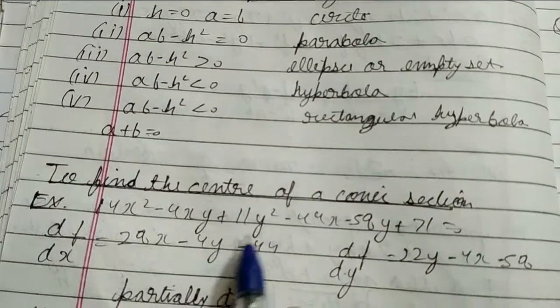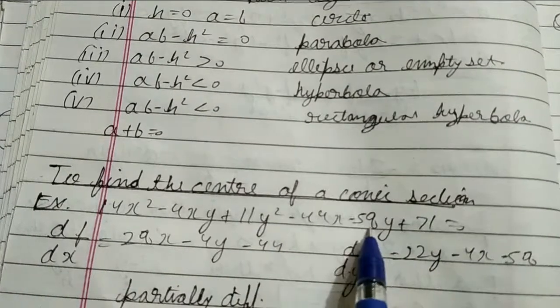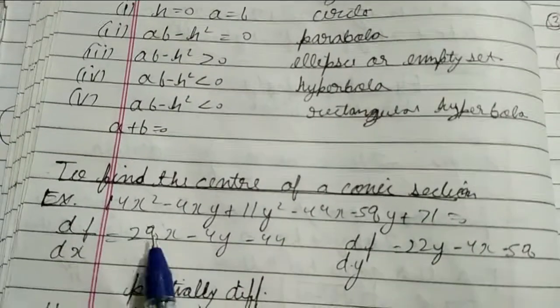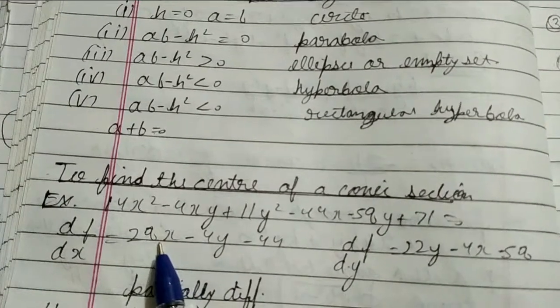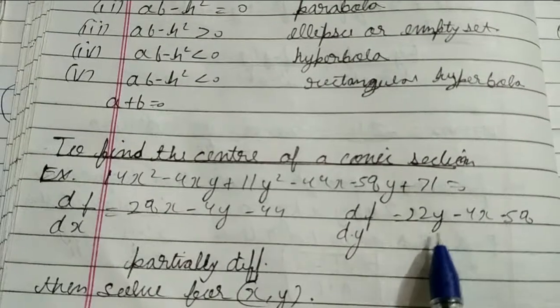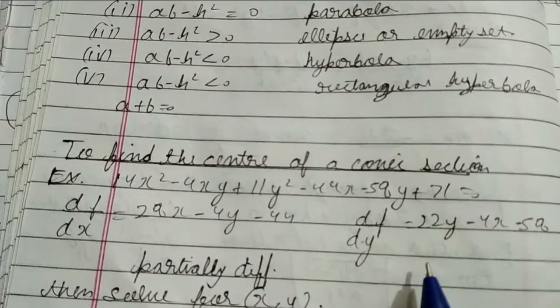With x it is differentiated, and then only minus 44, because we treat the rest as a constant, as you all know. Then you get two equations after partially differentiating in both x and y. You all know what to do. Then solve these equations, and you will get x and y, which is the center of the conic section.